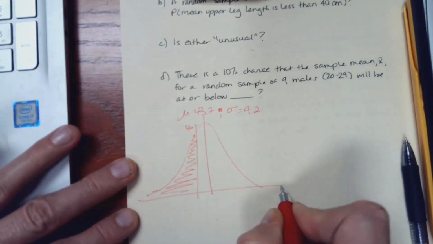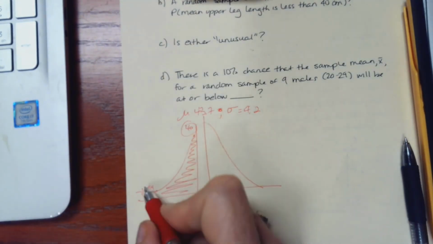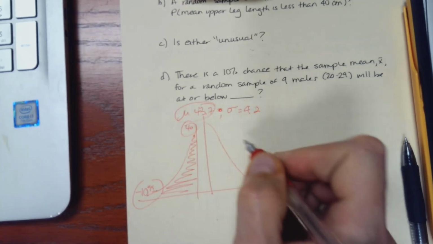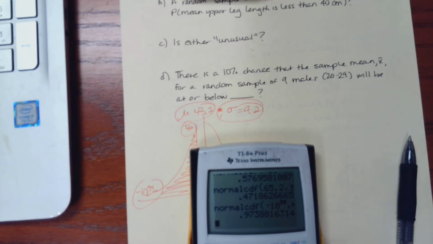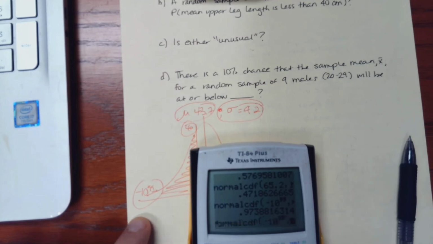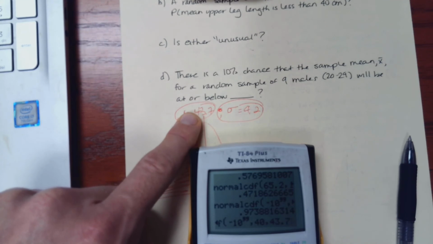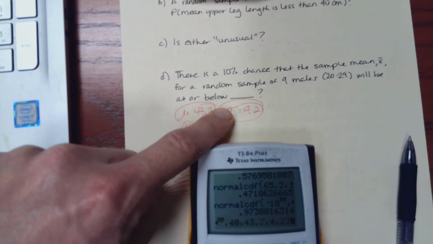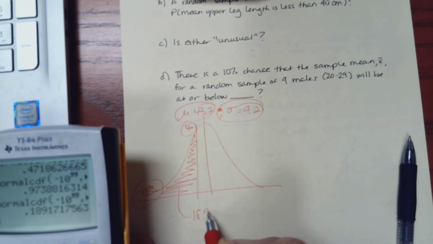So for my lower bound, I'm going to use negative 10 to the 99th. For my upper bound, I'll use 40. For mu, I'll use 43.7, and for sigma, 4.2. So normal CDF, negative 10 to the 99th power, 40, 43.7, and 4.2. So that area or probability is 18.9%.